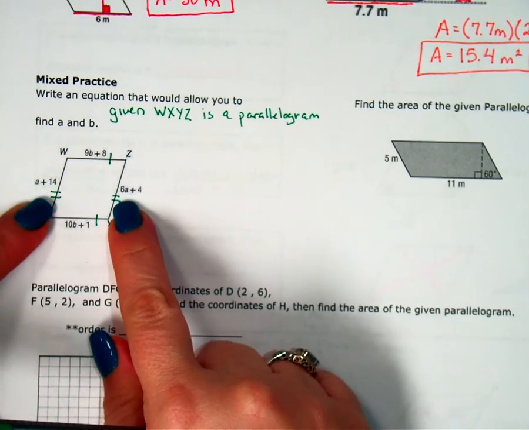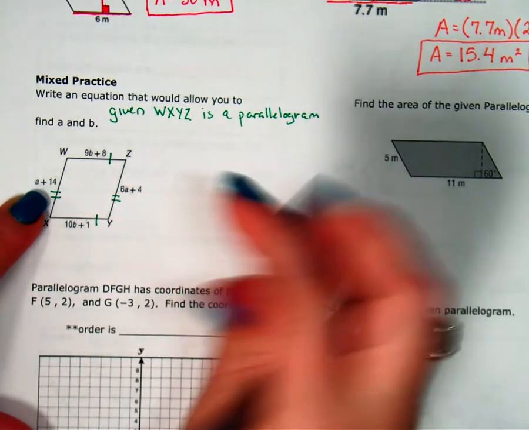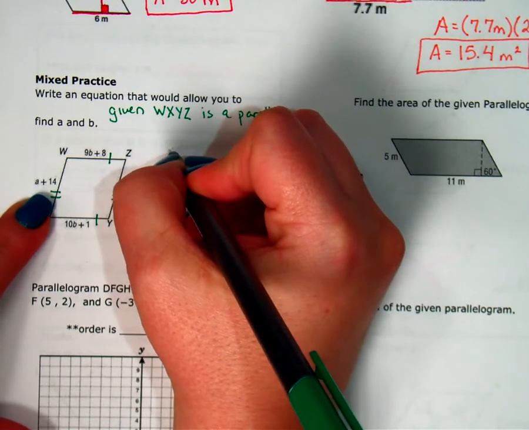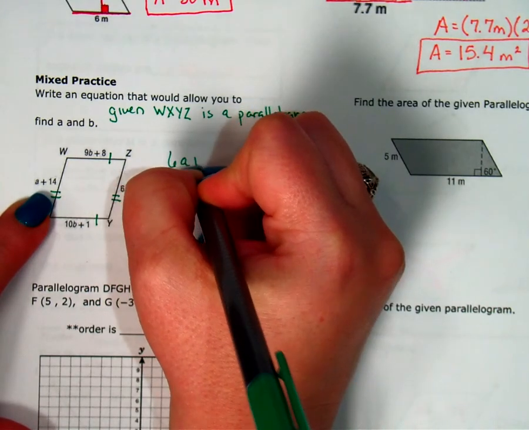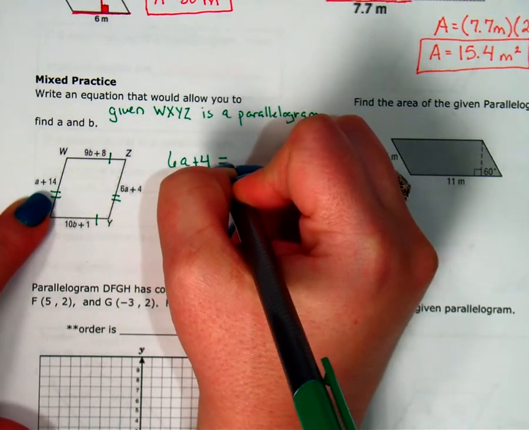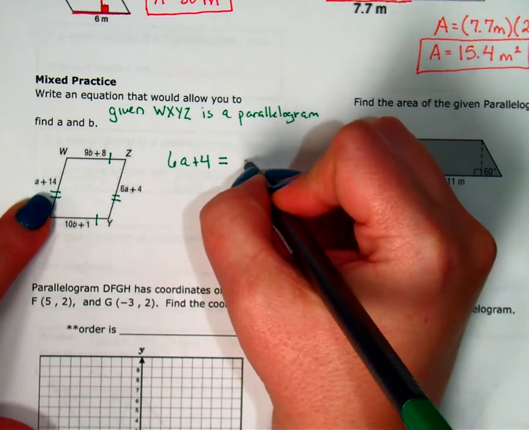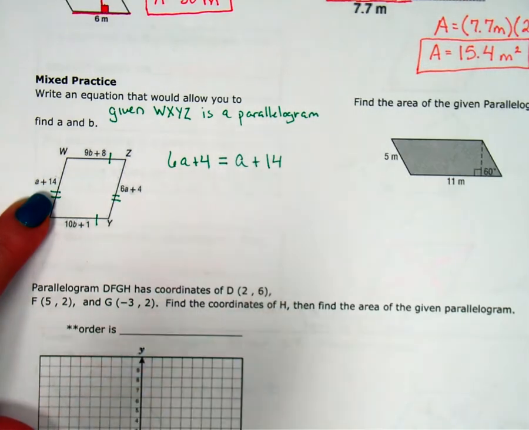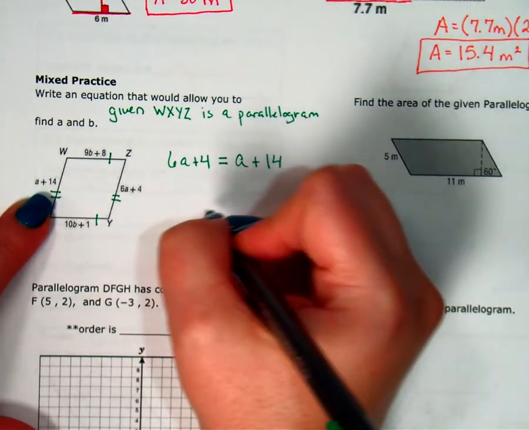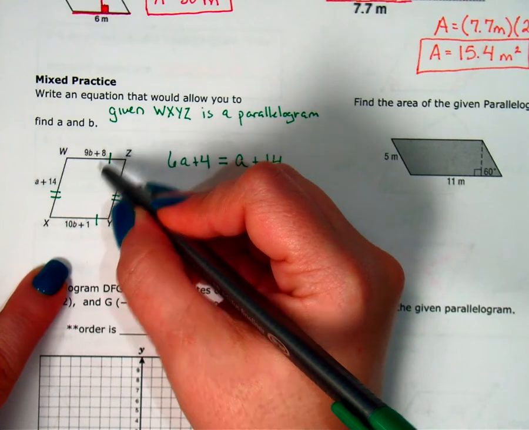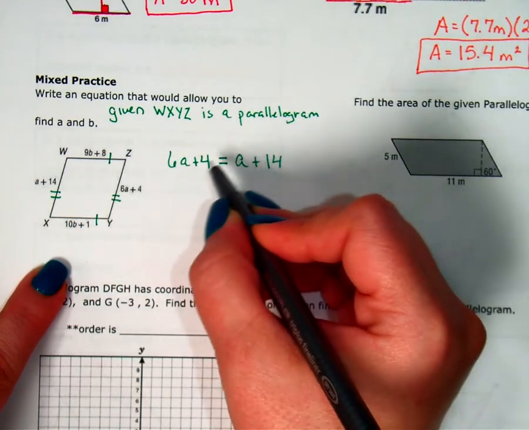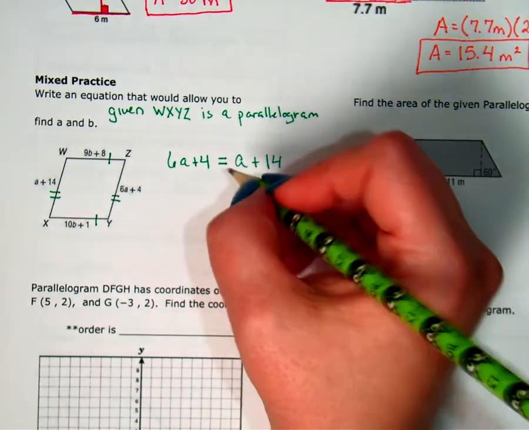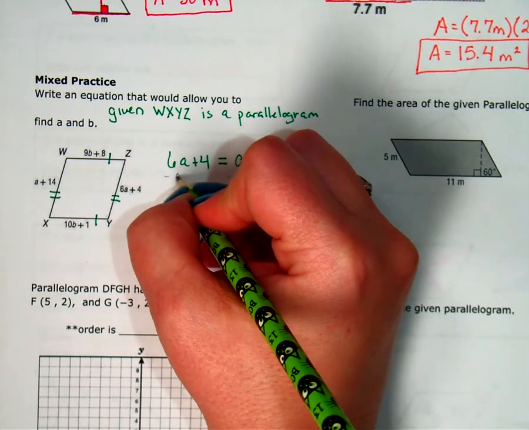So if I wanted to find A, I could do 6A plus 4 equals A plus 14. These two things will be equal. 6A plus 4 will be equal to A plus 14. And I could have written that either way. I could have written this one first. Okay, that's my first equation. And then my second equation is when I want to find B. I could use this one to find A. It didn't ask me to do that. It just said to write the equation. But I could subtract A.